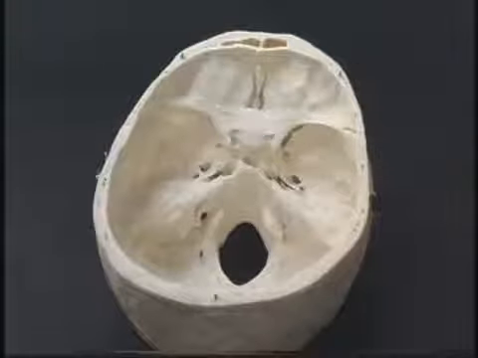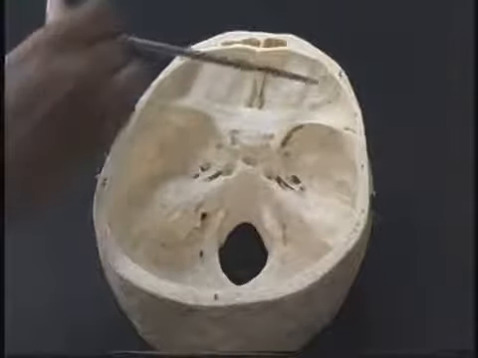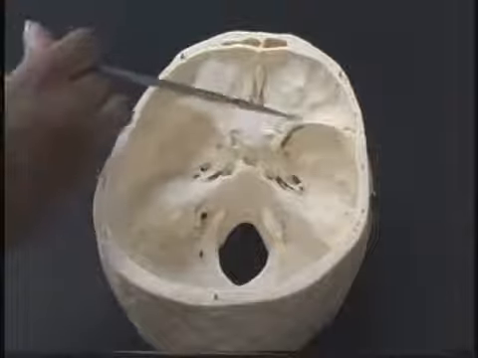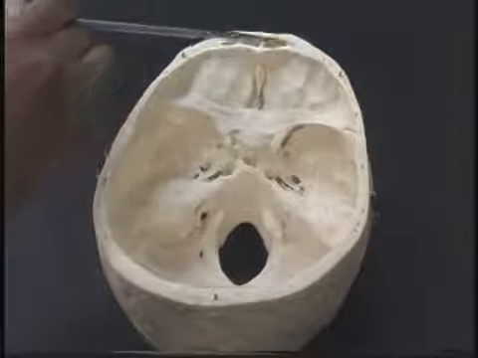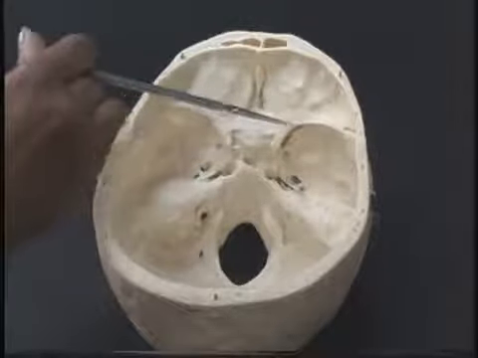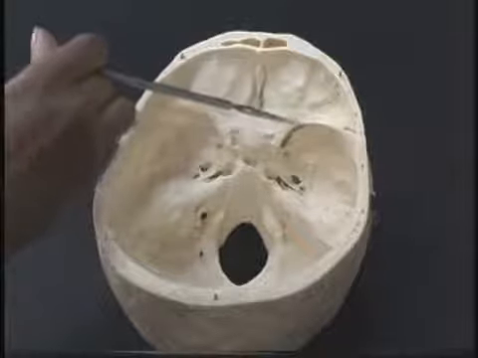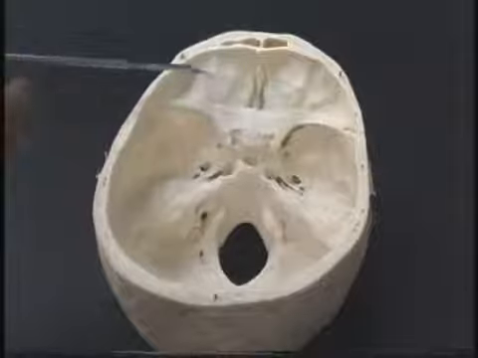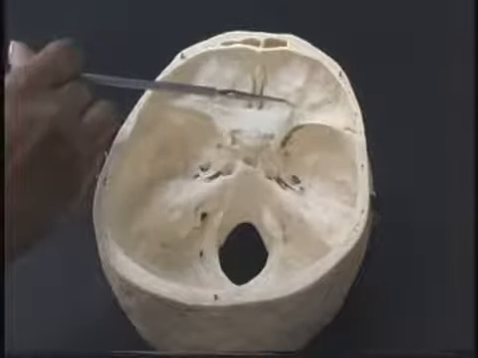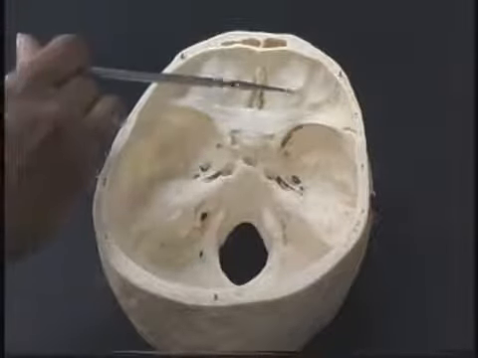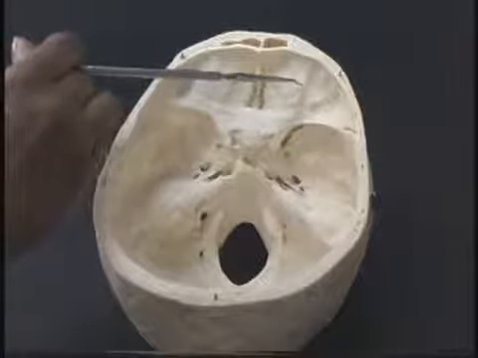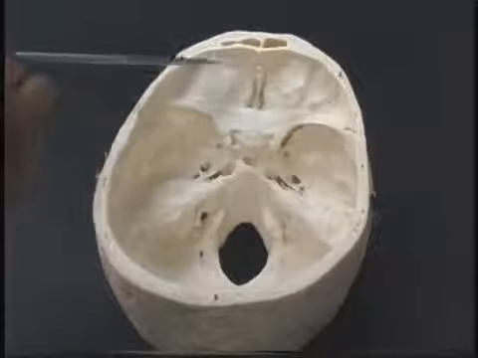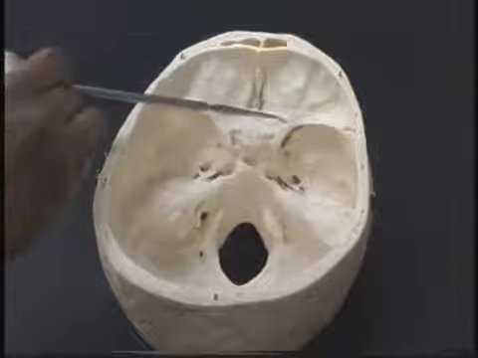I am going to start with the anterior cranial fossa. This is bounded by the frontal bone, and on the posterior aspect, this is the lesser wing of sphenoid. These plates on each side are the orbital plates of the frontal bone. These form the roof of the orbits.